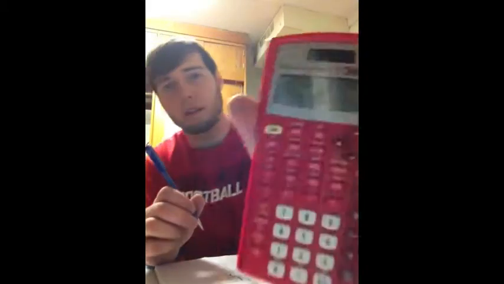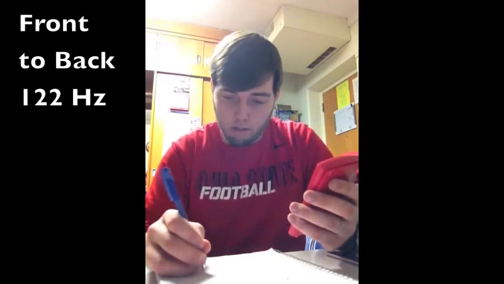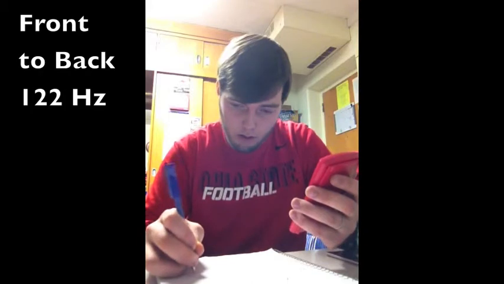Speed of sound divided by 9.25, and that's going to be equal to, there's that. But we're limited to 3 significant figures once again, so we're going to make it 122 hertz. And then our last one, in the order we went in, was left to right, front to back, and now we're doing floor to ceiling.